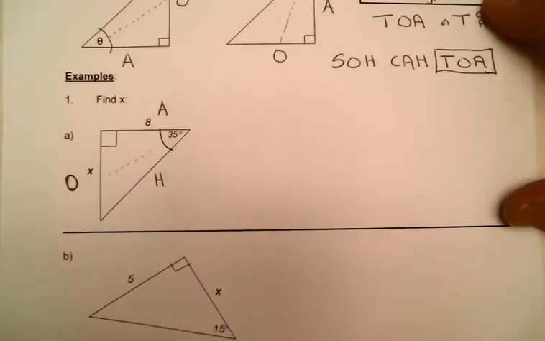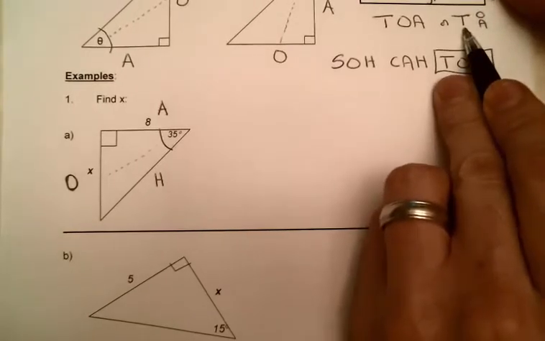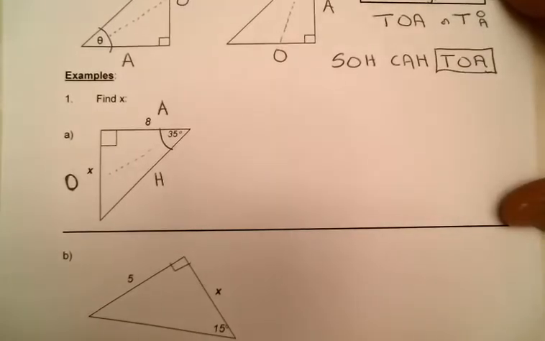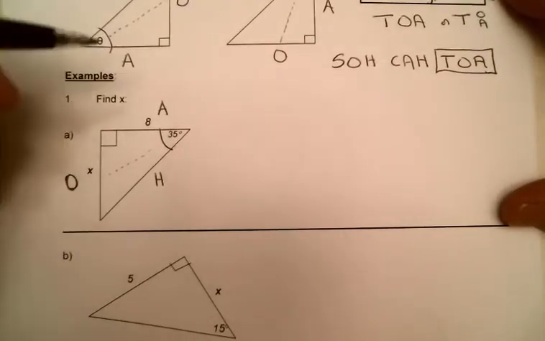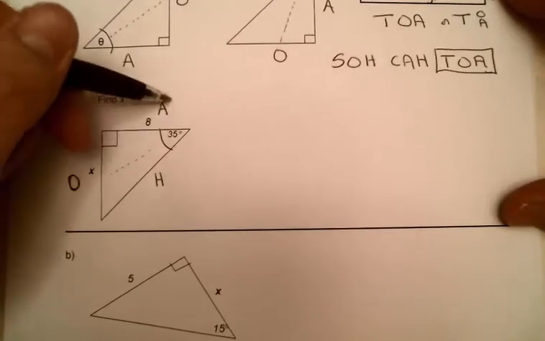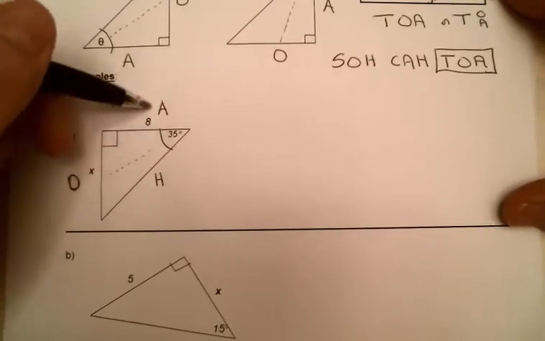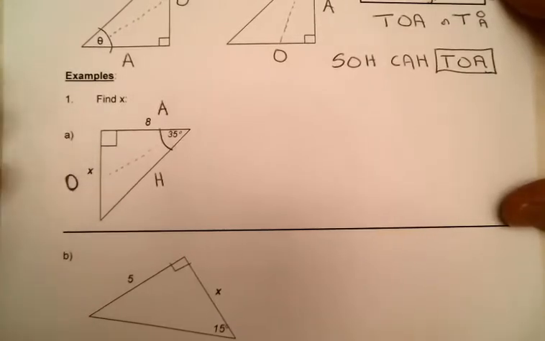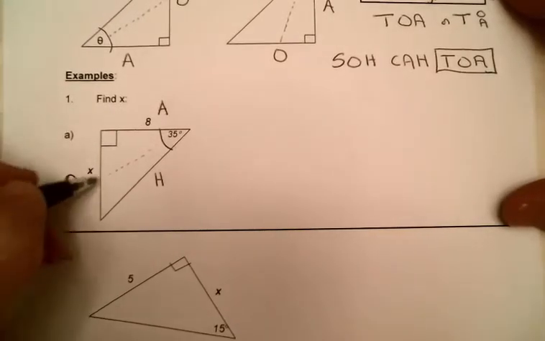That's okay. If we think about the tan ratio, T for tan, O for opposite, A for adjacent, we only need the opposite and the adjacent. And that's good because we know the adjacent, it's 8. And x, which is the side we want to find, is opposite.